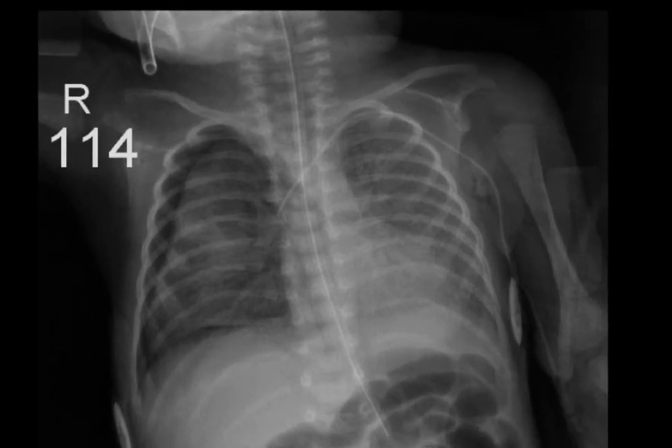Different patient with a large right pneumothorax, and no one's going to have a problem diagnosing it. You can see the visceral pleura all the way around the edge of the lung, including the bottom of the lung. But unfortunately, this is not always going to be seen with even a fairly large pneumothorax.